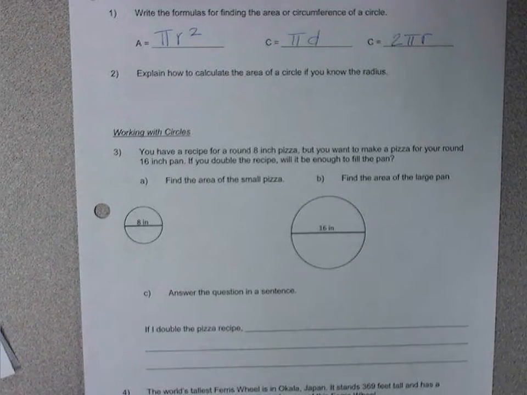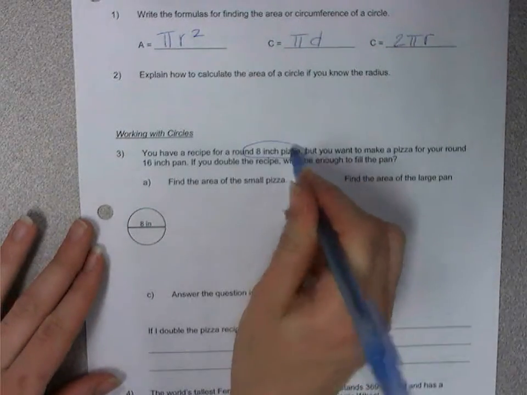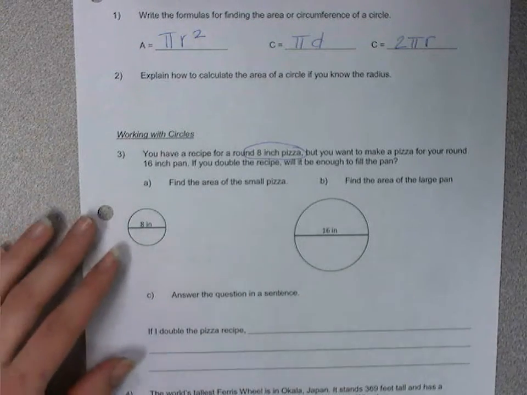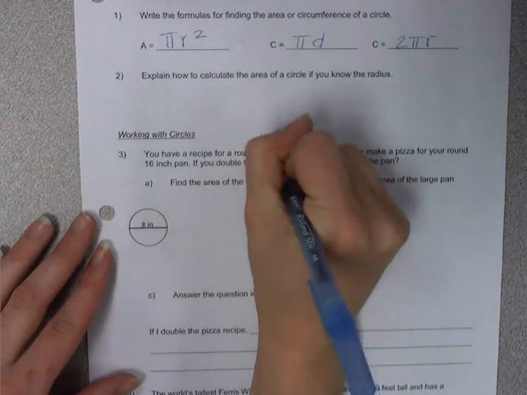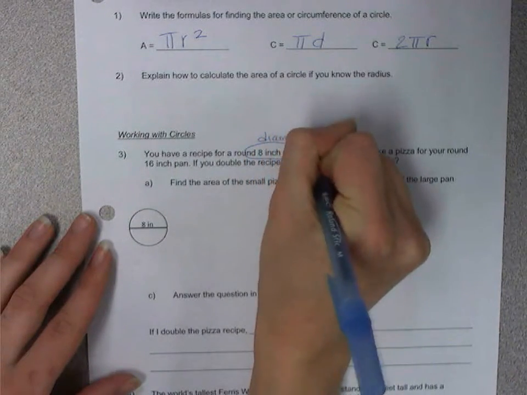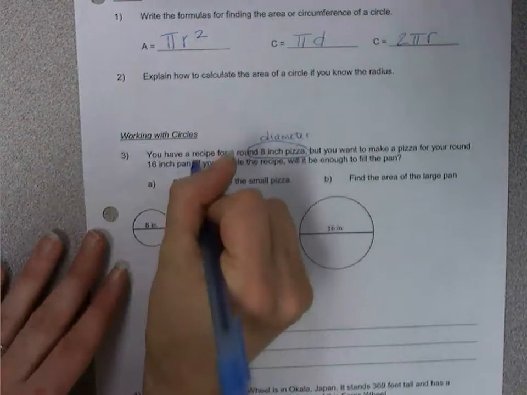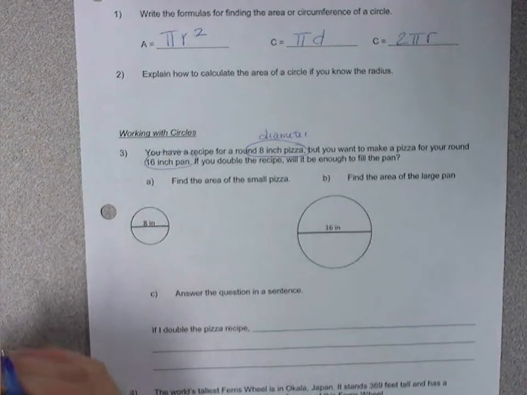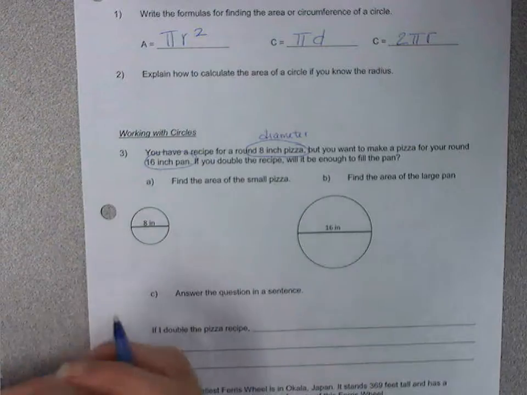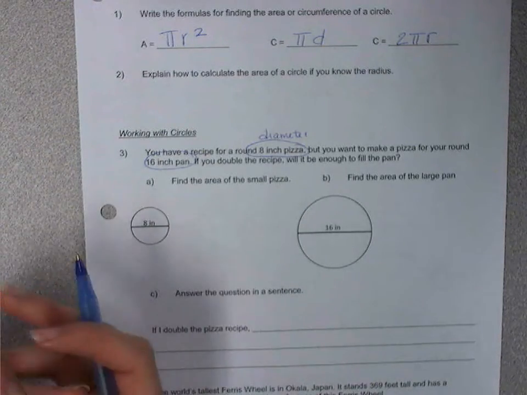So working with circles. You have a recipe for a round 8-inch pizza. When they tell you the measurement of a pizza, that's the diameter. But you want to make enough pizza for your round 16-inch pan. If you double the recipe, will it be enough to fill the pan?